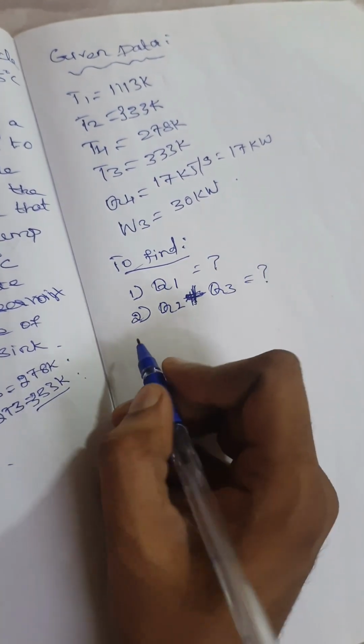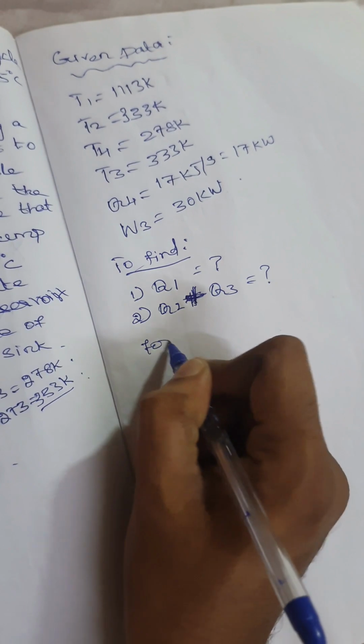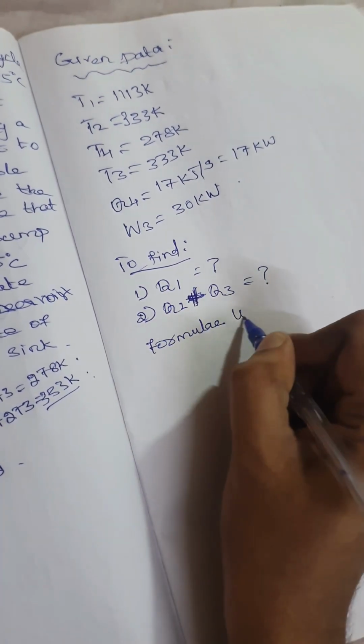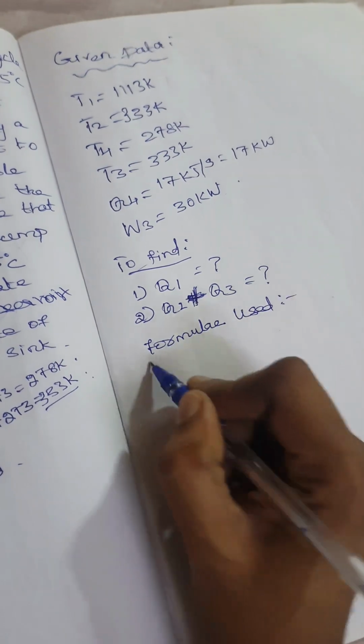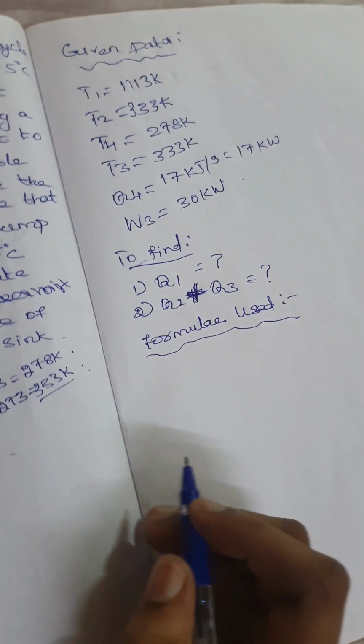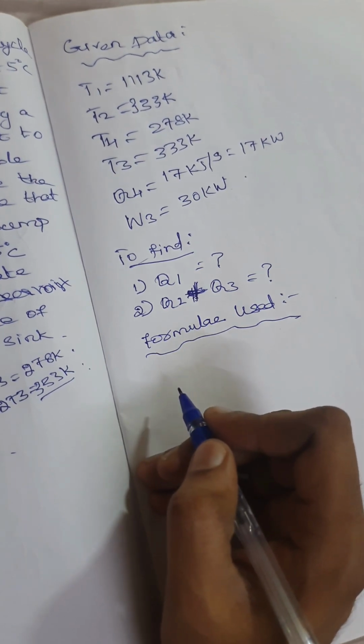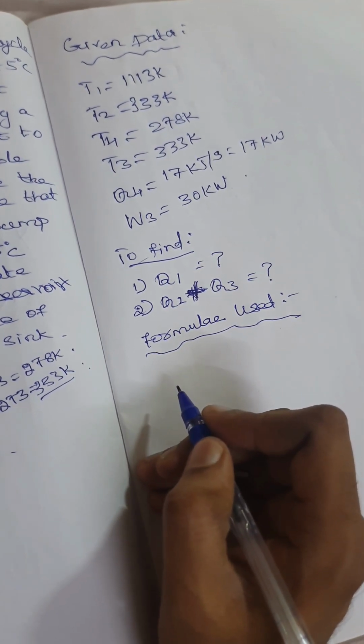Now the formulae used in this problem are very important. You have to know what formulas you are going to use to find out the values.